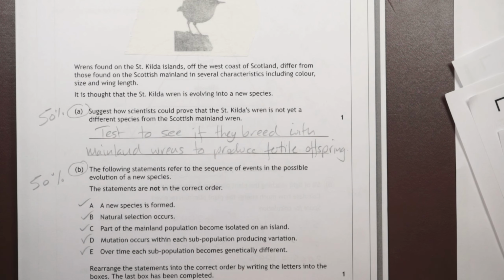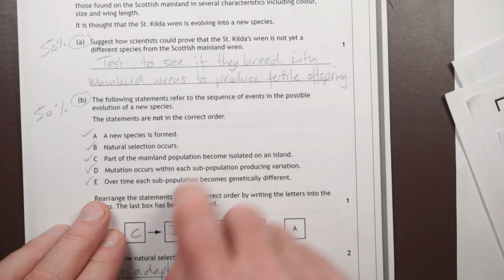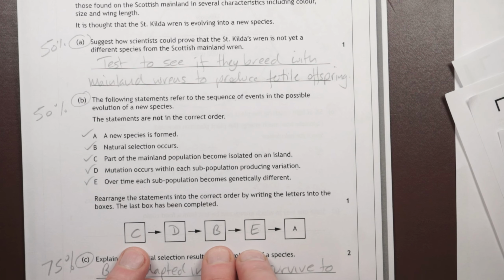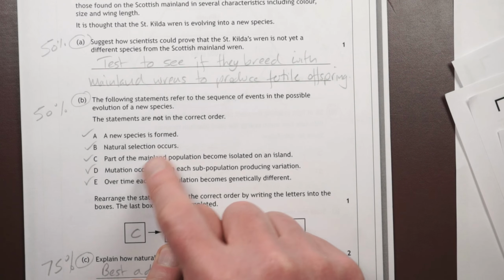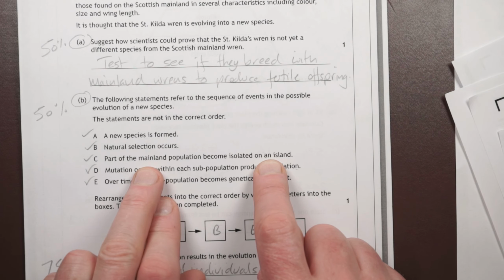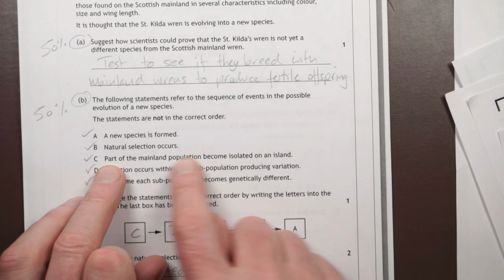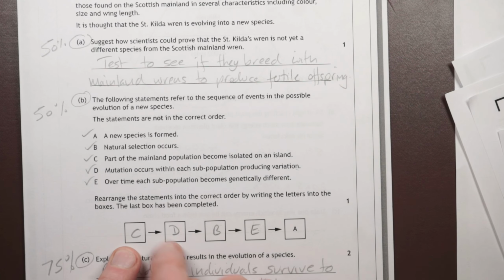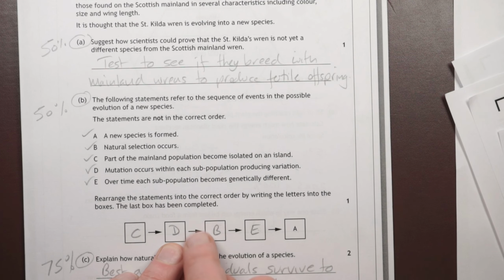Half the students didn't get that mark. And here, the order of events in the formation of a new species is what you had to do. I think B and E are probably the tricky ones. Most people realized that isolation is required, a barrier of some kind. They didn't use the word barrier here, so that might have caused a few problems, because the SQA National 5 guidance calls that a barrier rather than isolation, but isolation counts as a barrier. It's a geographical barrier, right, because you come on an island.